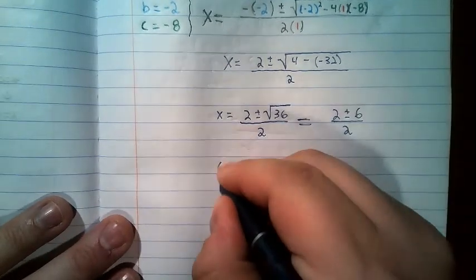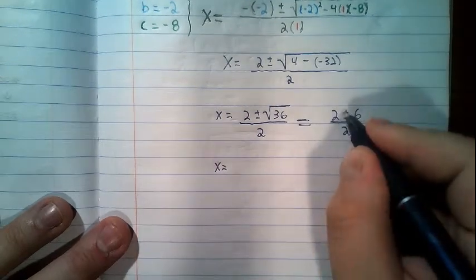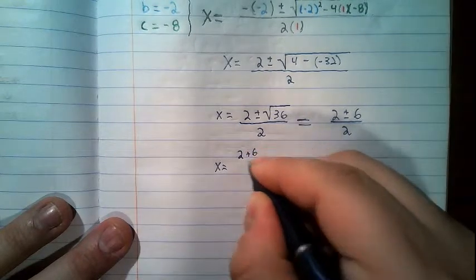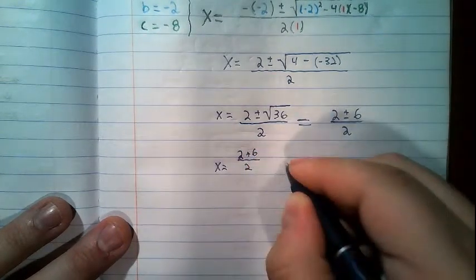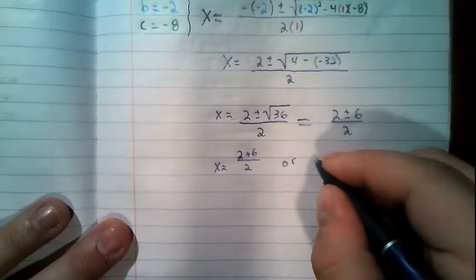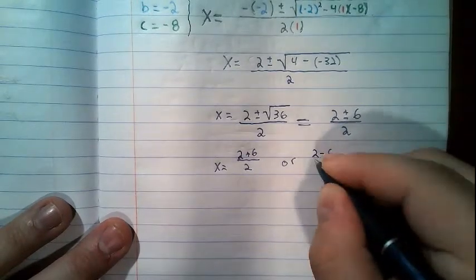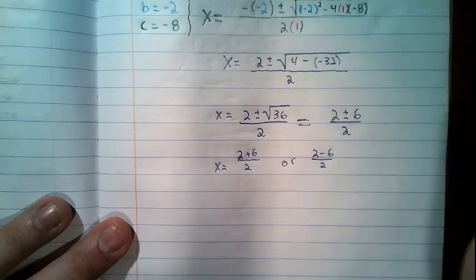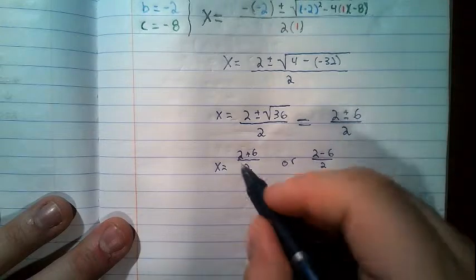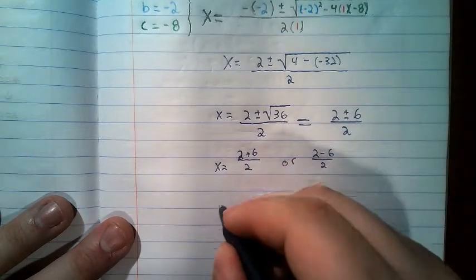So x can either be 2 plus 6 divided by 2, or 2 minus 6 divided by 2. And so I solve those each separately.